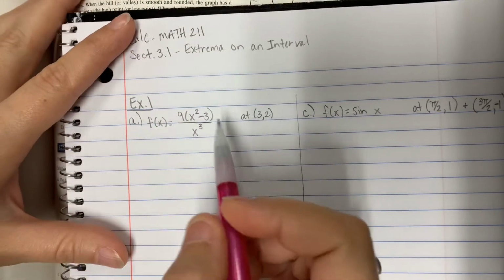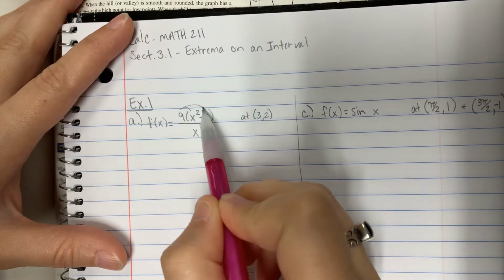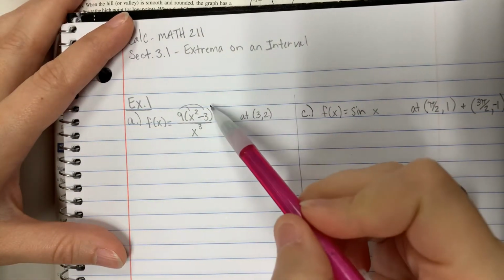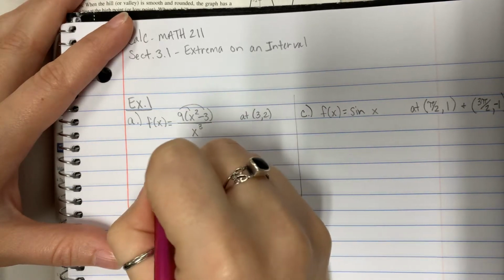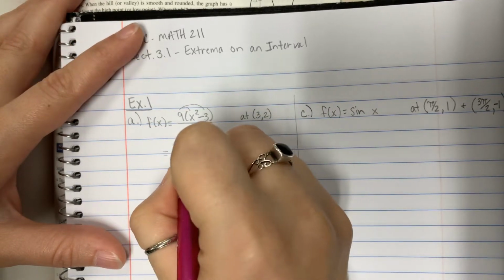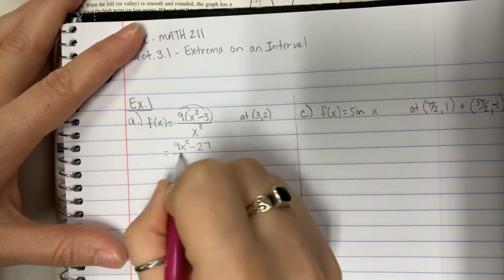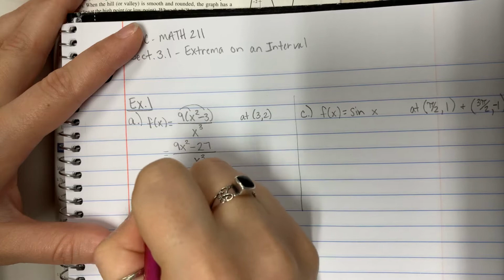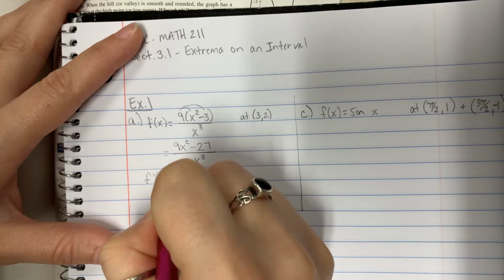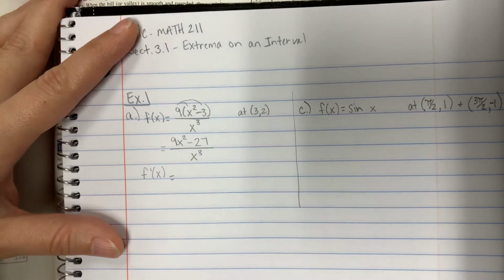The first thing I would do, to be honest, is multiply that through because it seems easy to do. There's no exponent on the outside, so I can just distribute that. So my function is really 9x squared minus 27 over x cubed. When I do my derivative, I am going to use the quotient rule.